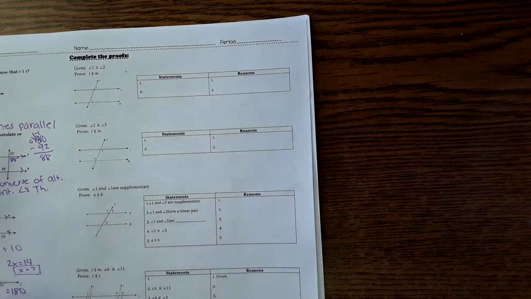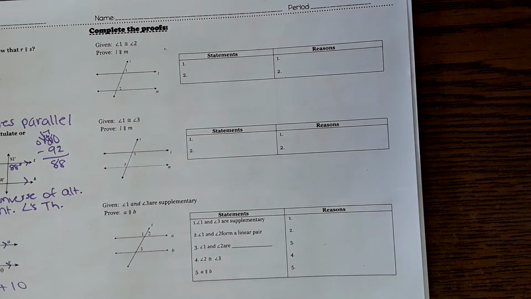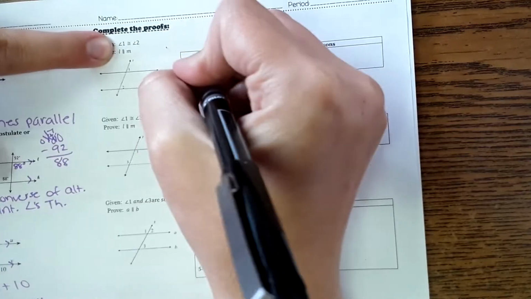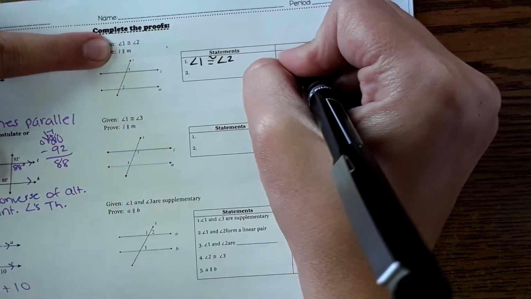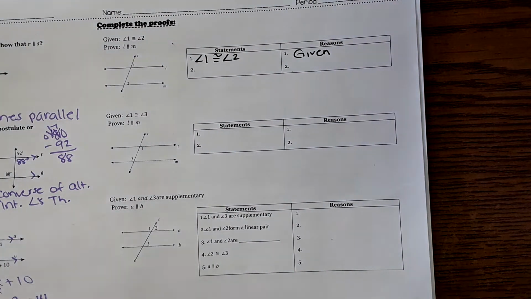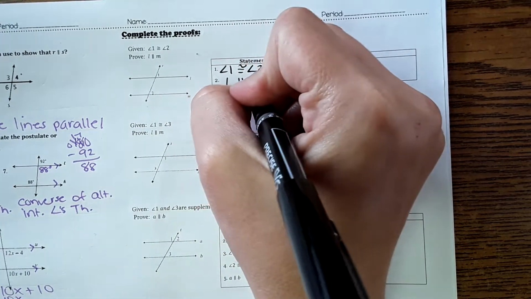Okay, so here, just going through these proofs, it starts out pretty easily, just using what we learned yesterday and in chapter 2. So first of all, given is angle 1 is congruent to angle 2. You just write that in your first statement, and that is your given. And then also, before you even look at the problem, our proof statement is L is parallel to M, so you can write that in there too.